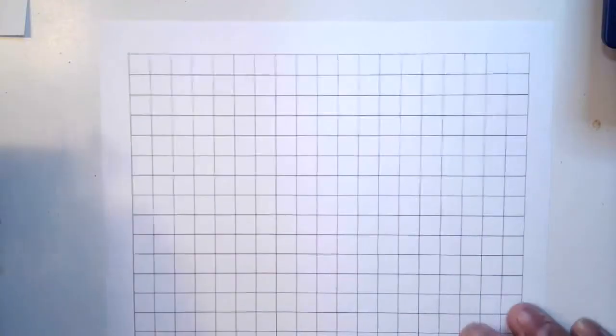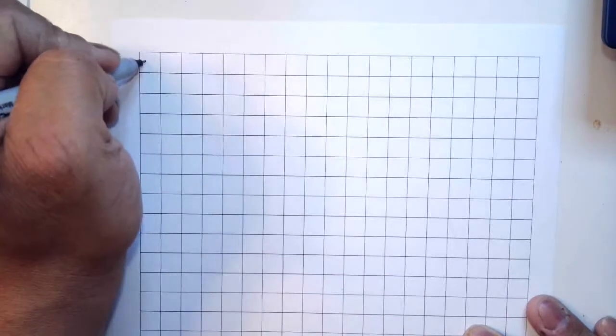Hello, this video is going to help you learn how to make a multiplication chart. This video is not made to help you memorize your multiplication facts. I'm going to be doing other videos for that. This video is just made to help you learn how to make a multiplication chart. So let's get started.